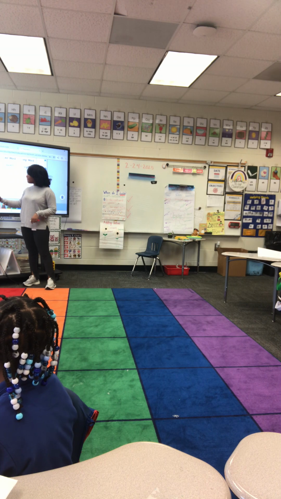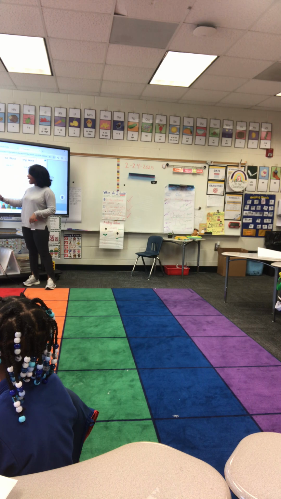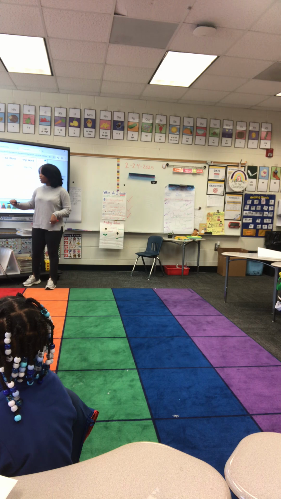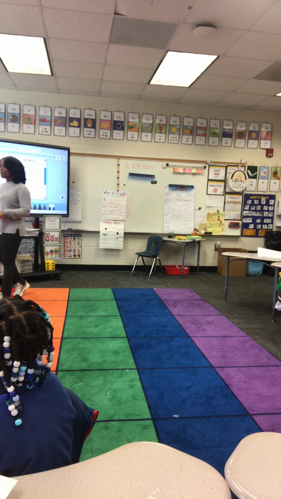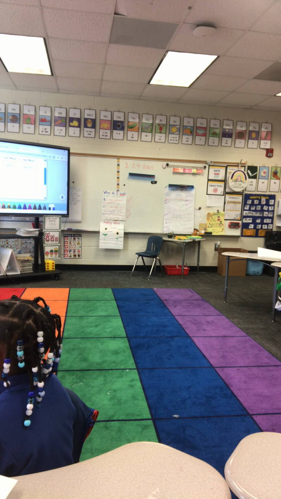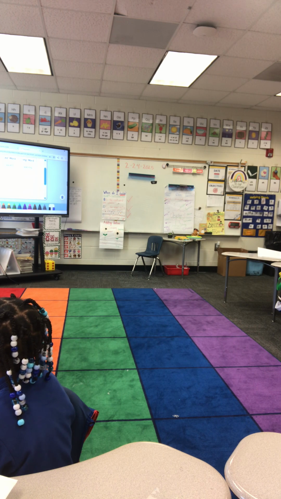Let's do that slowly. Stamp. Everybody say stamp. Sometimes your teacher might stamp your paper, or you might put a stamp on an envelope to send to somebody.